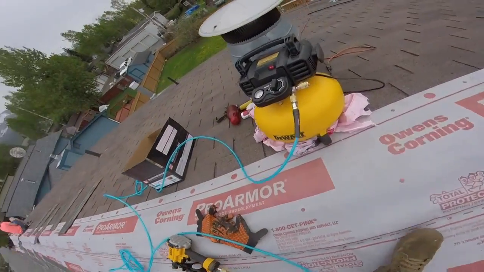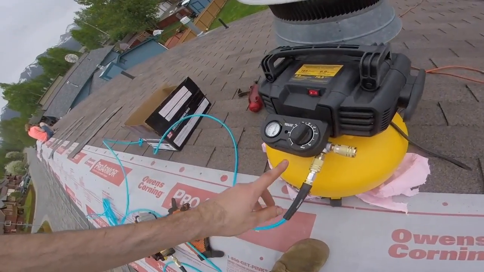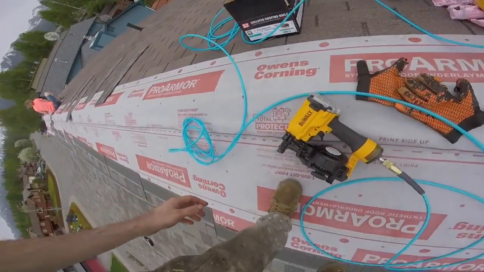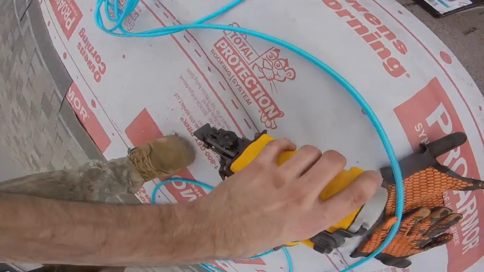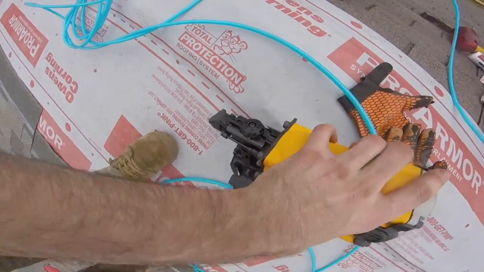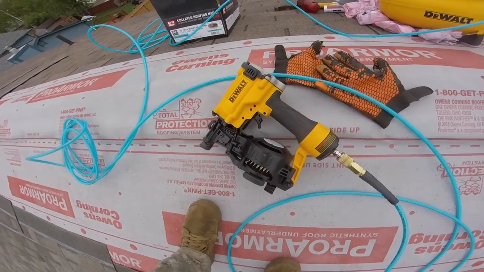What I did is I tested it on a piece of plywood and 2 shingles to see the kind of penetration you want. 85 works for me. You can also set it a little with the adjustment knob here. I have it set all the way up with 85 psi, and it's working beautifully.